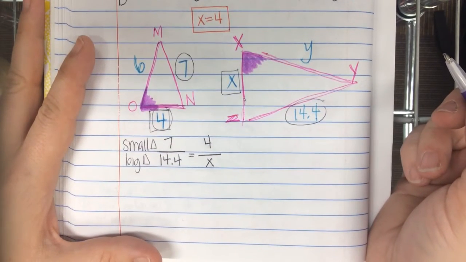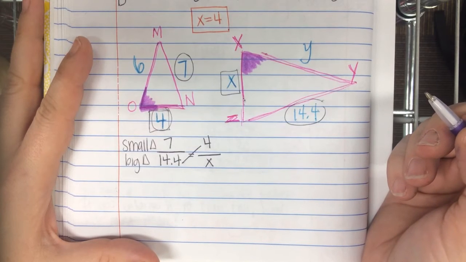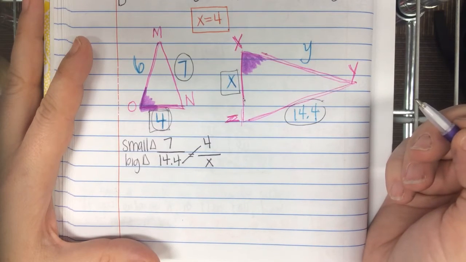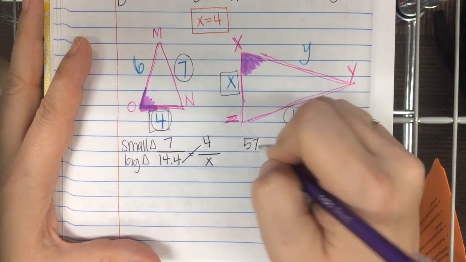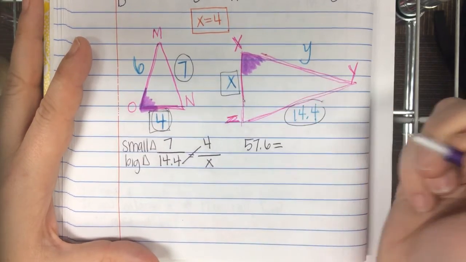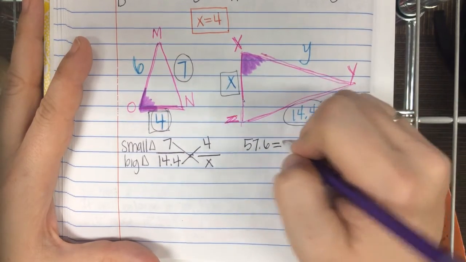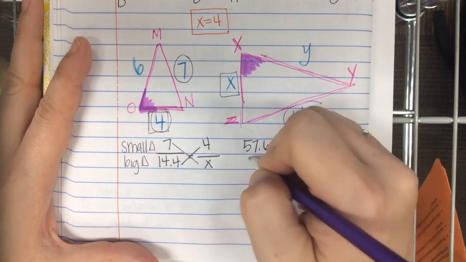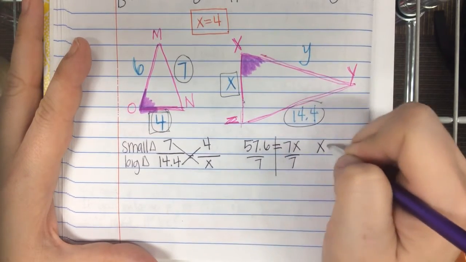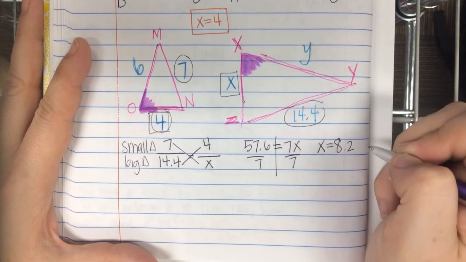How? Cross multiplication, cross products. What's 14.4 times 4? 57.6 equals, what's 7 times X? 7x. Divide by 7. X equals 8.22 repeating.